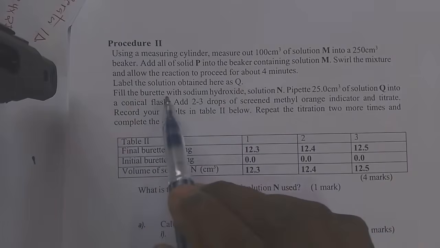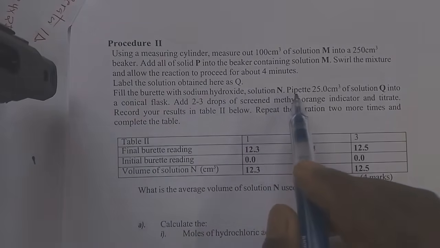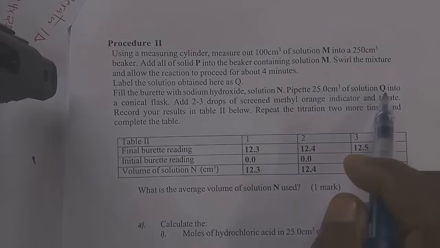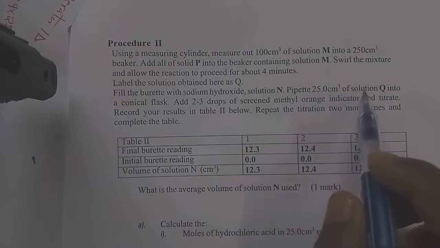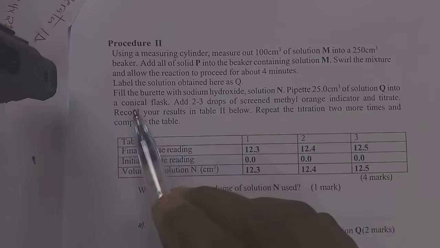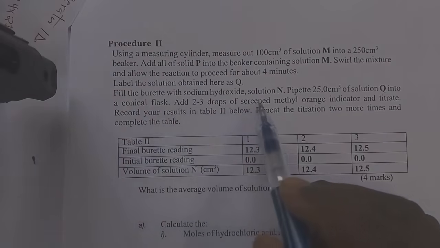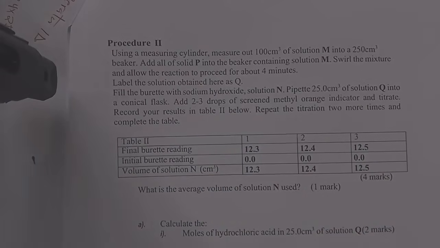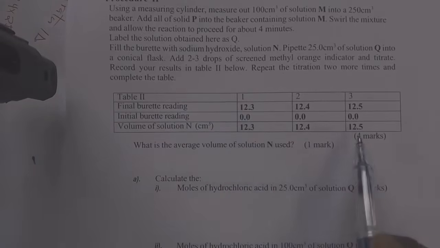Fill the burette with sodium hydroxide solution. Pipette 25 centimeters cube of solution Q into a conical flask. Add 2 to 3 drops of methyl orange indicator and titrate. So after following that instruction, we will have our table here. I have filled the table like I explained earlier.